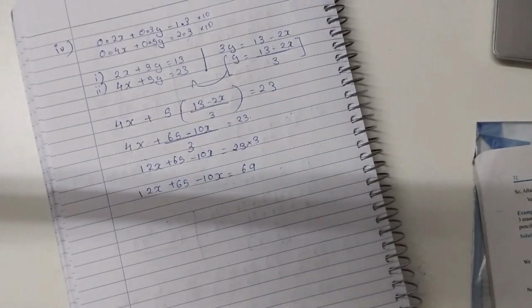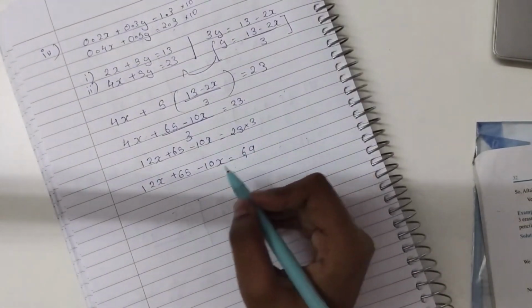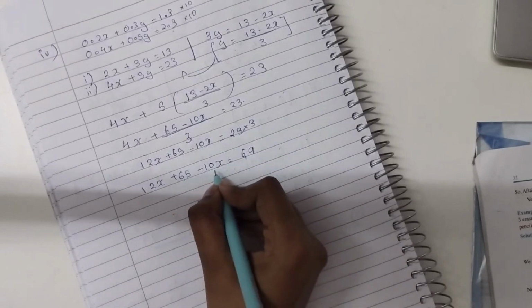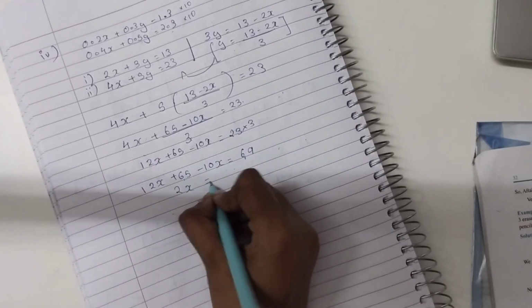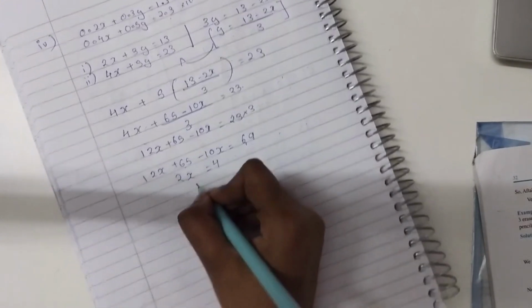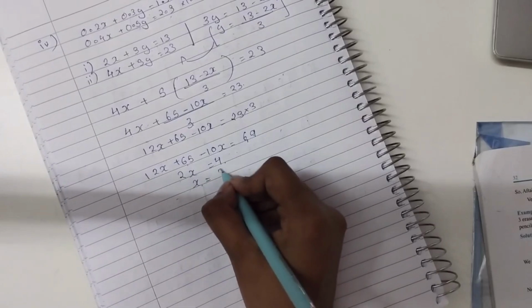69. And we're going to bring 65 over to this side. So 12x minus 10x will give us 2x, and 69 minus 65 will give us 4. And when we bring 2 over to this side, we can isolate the x, so x will equal 2.